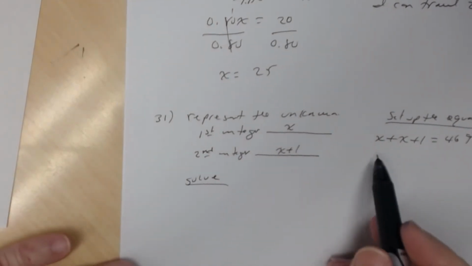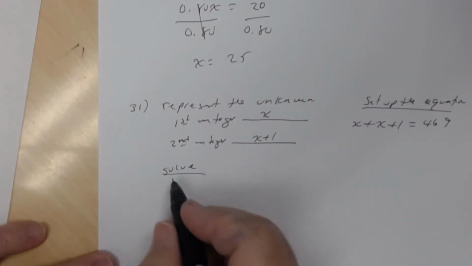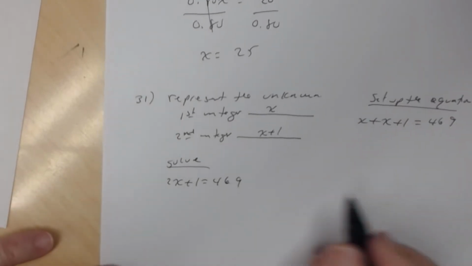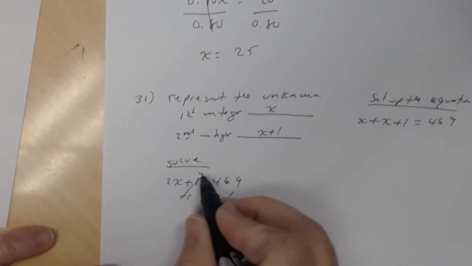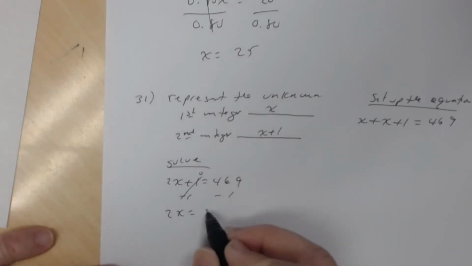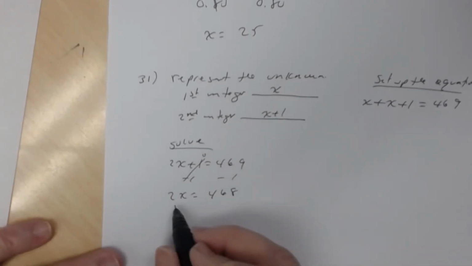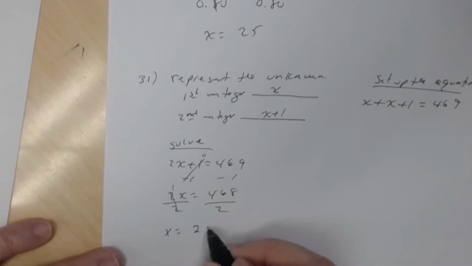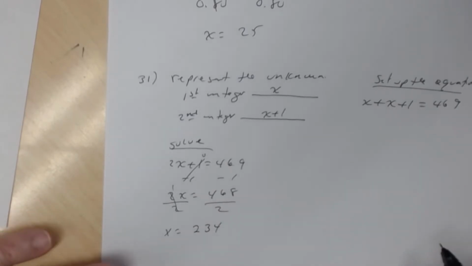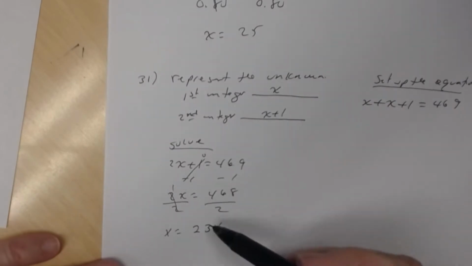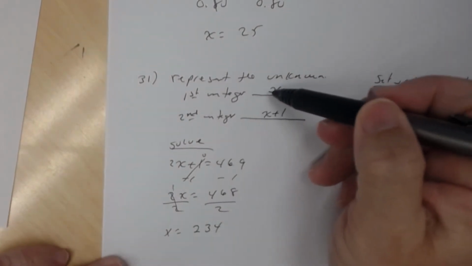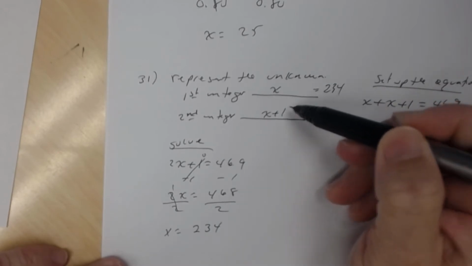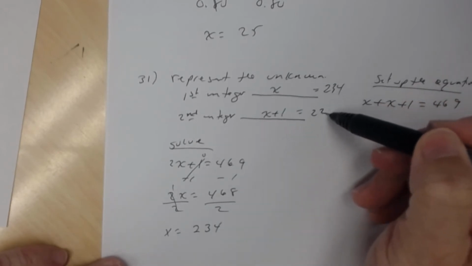So now we're going to solve. So when I solve this, I'm going to get 2x plus 1 equal 469. And then subtract 1 from both sides. And combine like terms, I get 2x equal 468. Divide both sides by 2, I get x to be 234. So 234. Now what that means is that the first page is 234, and the second page is 234 plus 1, which is 235.